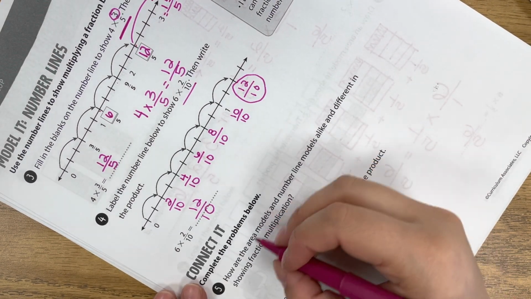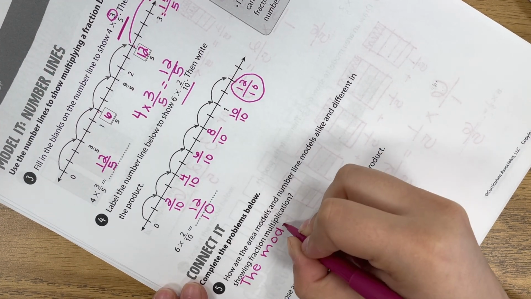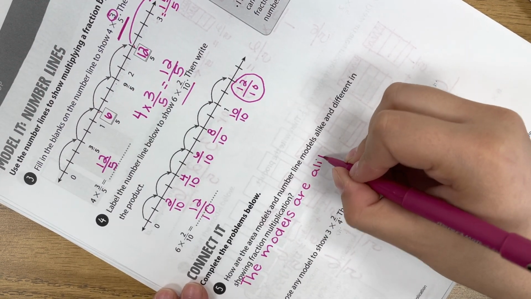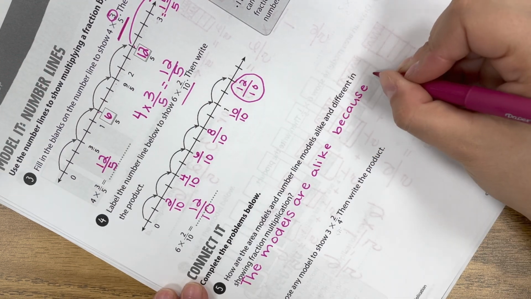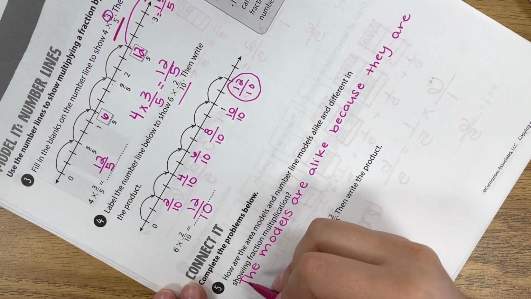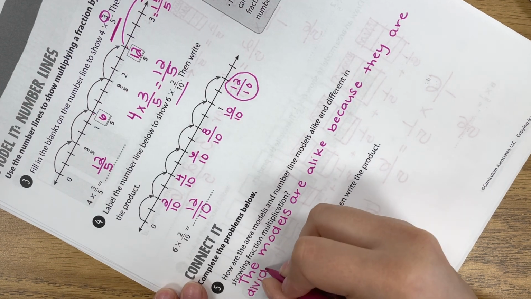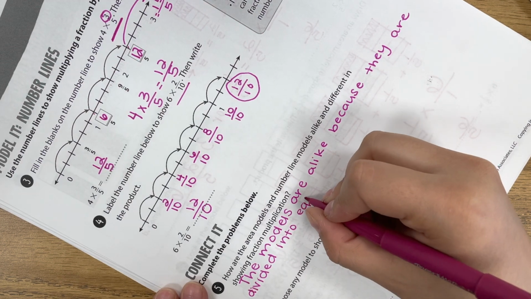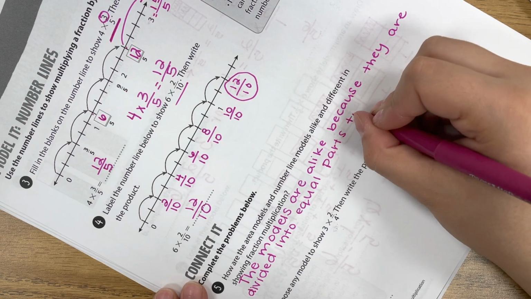So we can say the models are alike because they are divided into equal parts to show fractions.